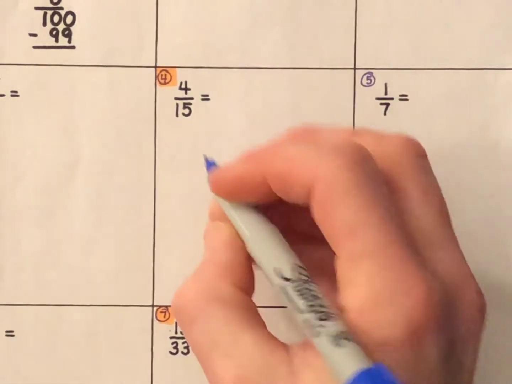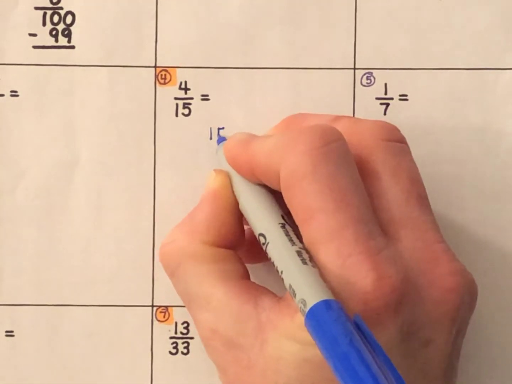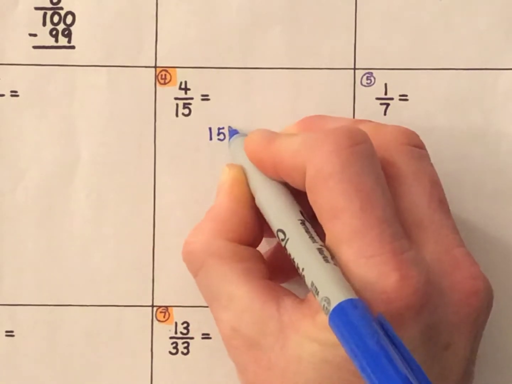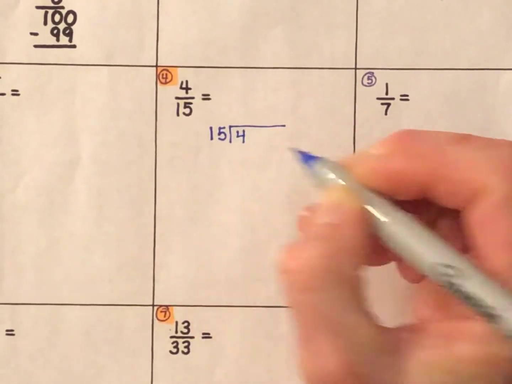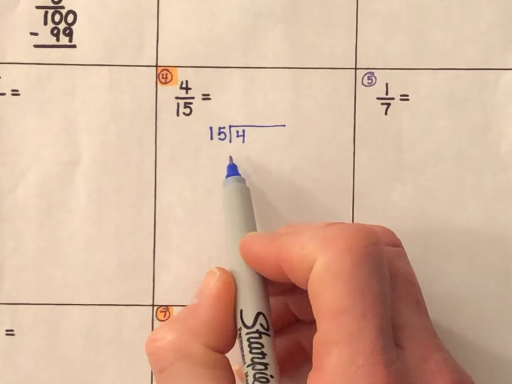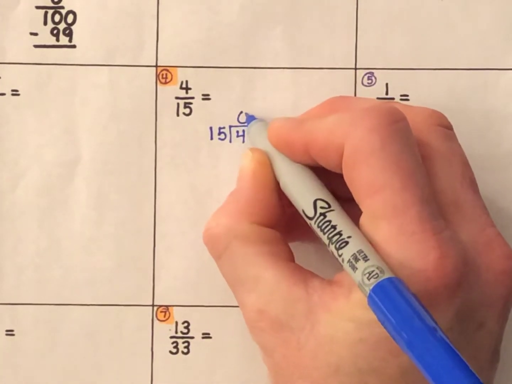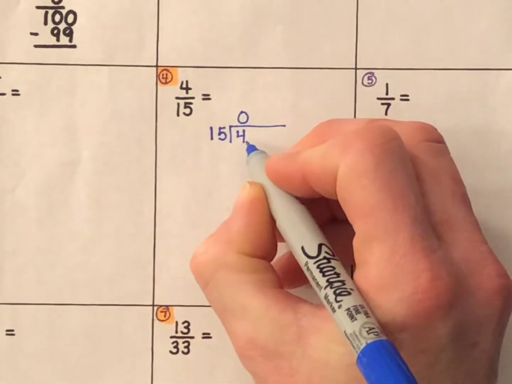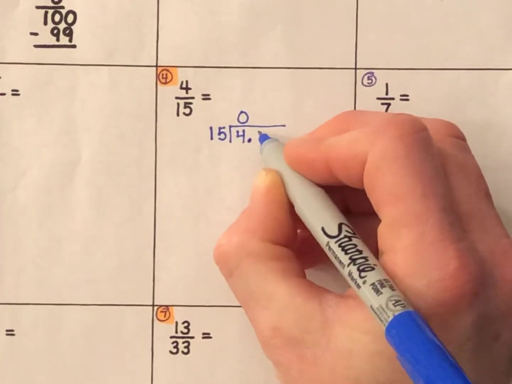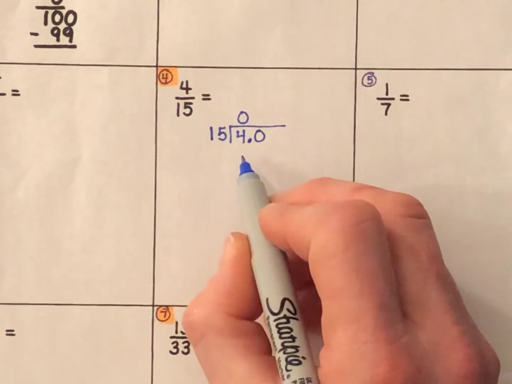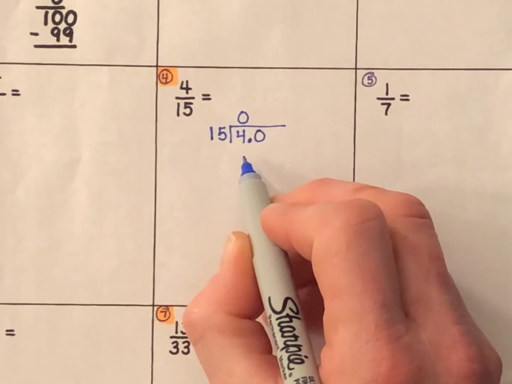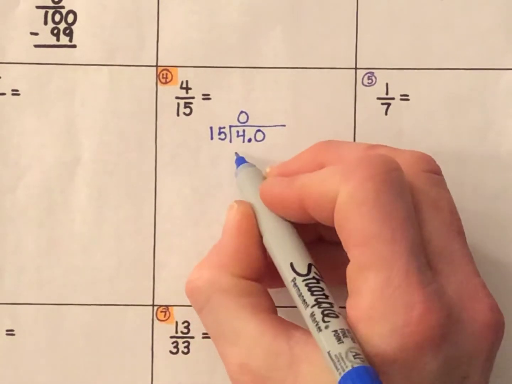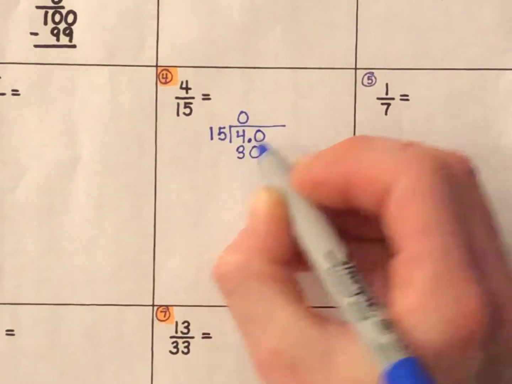4 divided by 15. 15 does not go into 4, but I'm dividing this out all the way. It's going to be a repeating decimal. I'm going to divide it out until I know what's repeating. So, stick a decimal here and a 0. 15 goes into 40 2 times. Goes into 30 2 times.